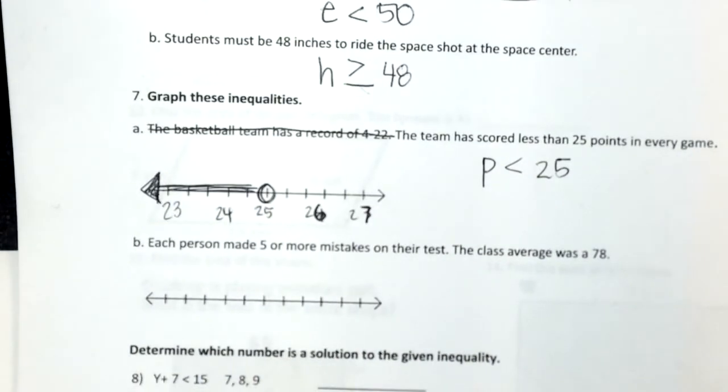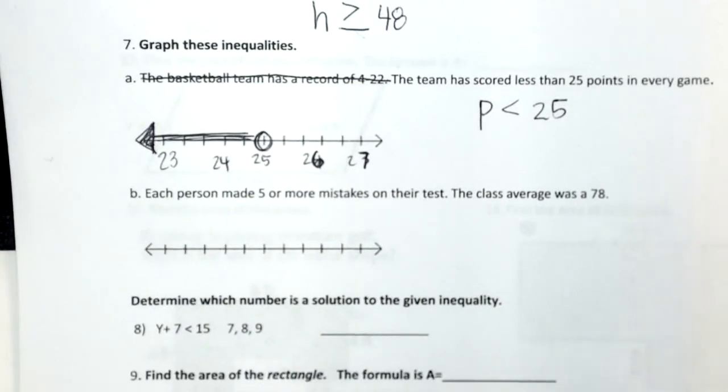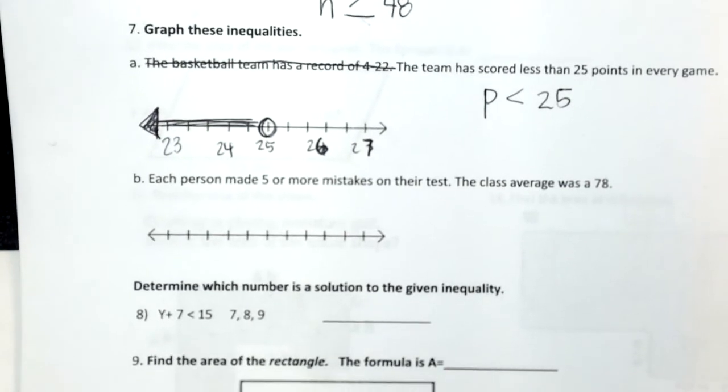Now, tomorrow in your test, you won't actually be creating the graph, but you will have to identify one that's done correctly. Okay.